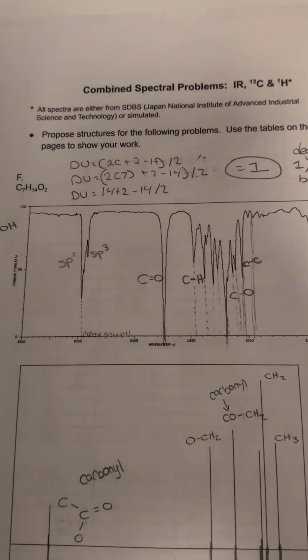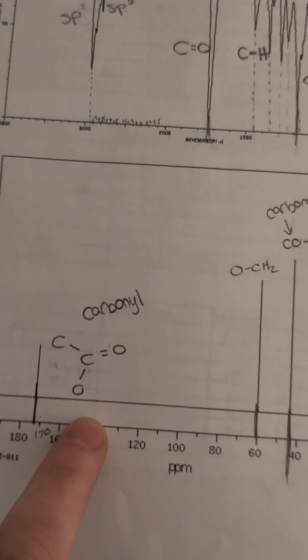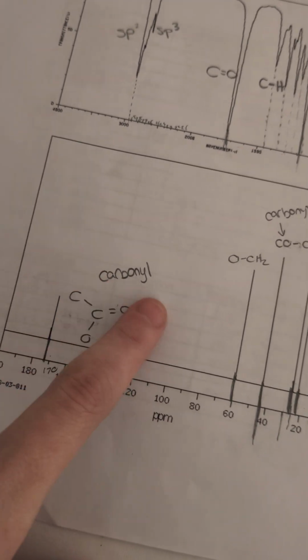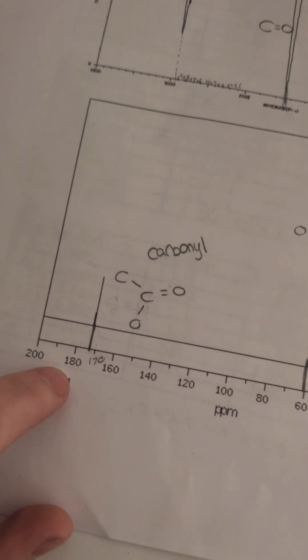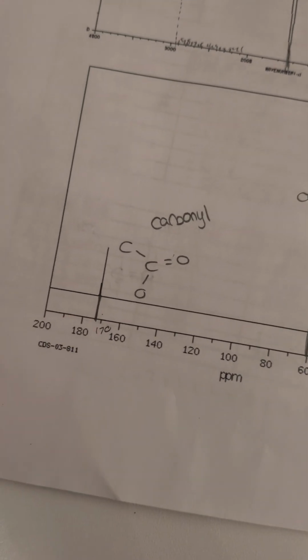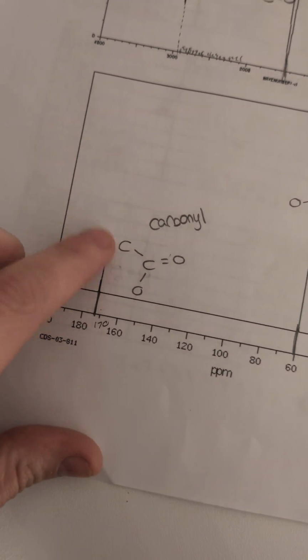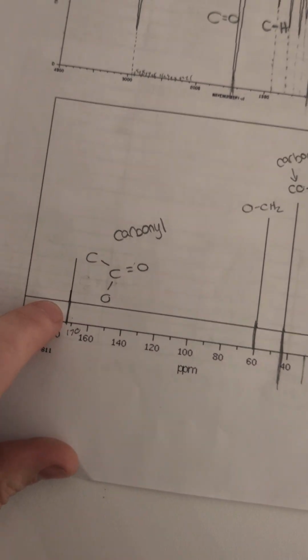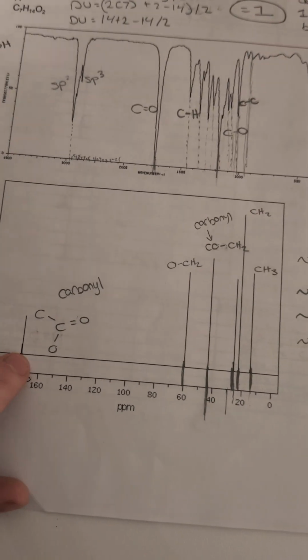Moving on from there, I knew that I was dealing with a carbonyl group because we knew that it was an ester in some way, shape, or form. So this is the ester carbonyl, and that's indicated around 173 or 172, somewhere in there, ppm on the CNMR data set.